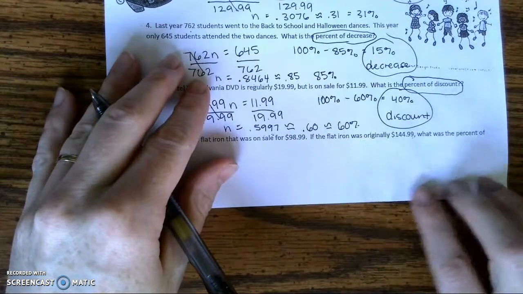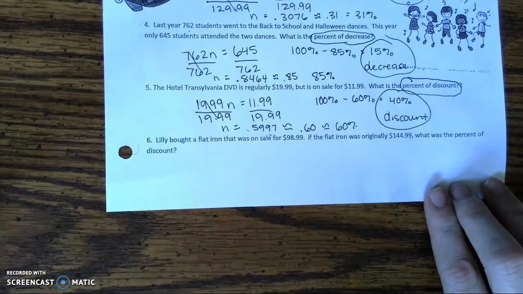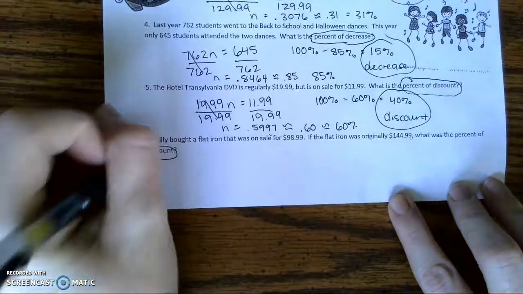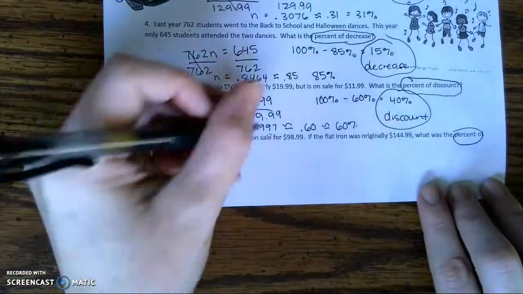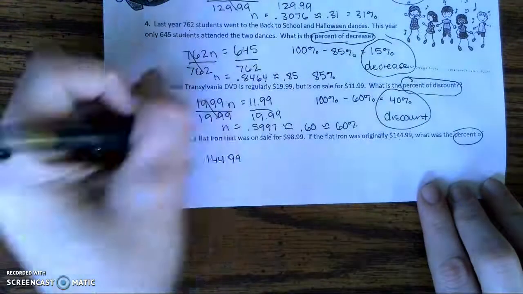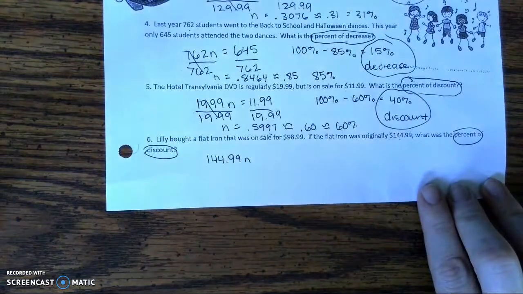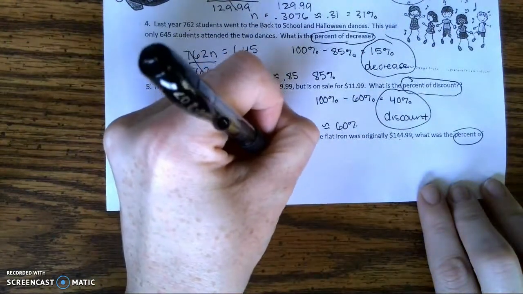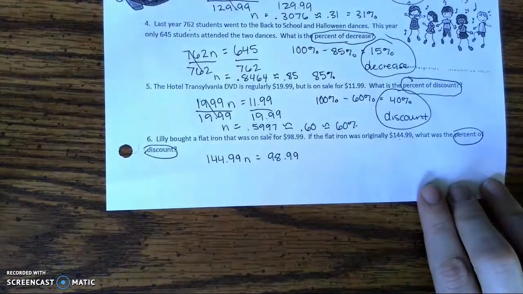All right, last one. Lily bought a flat iron that was on sale for $98.99. If the flat iron was originally $144.99, what was the percent of discount? Okay, so just like the other ones, we're looking for percent of discount. The original price is $144.99. My percent of discount is unknown, so I'm putting a variable in. And I know that $98.99 is my new price.